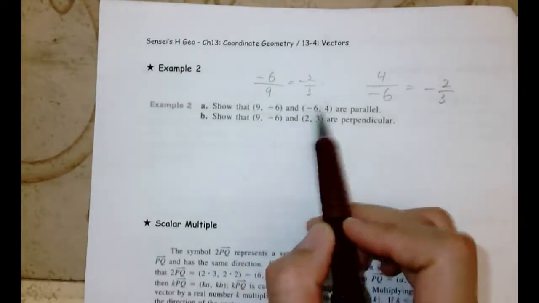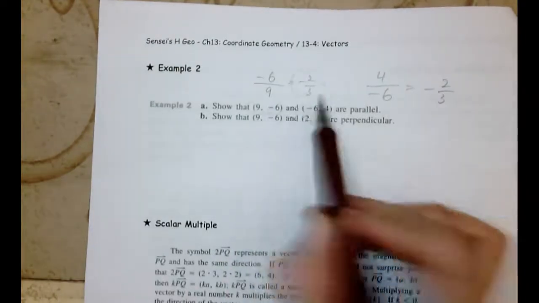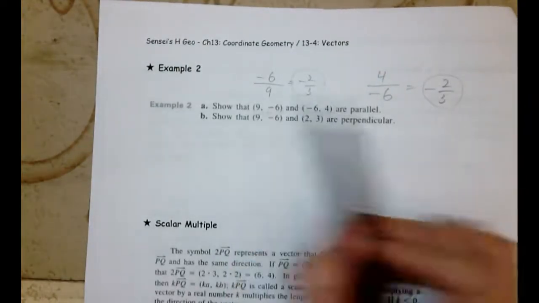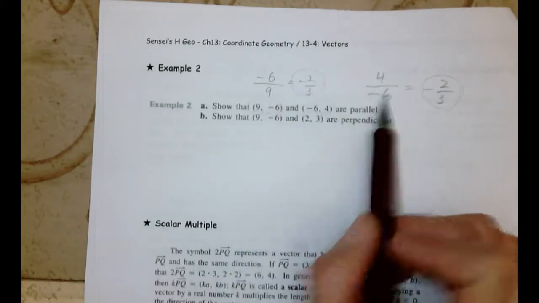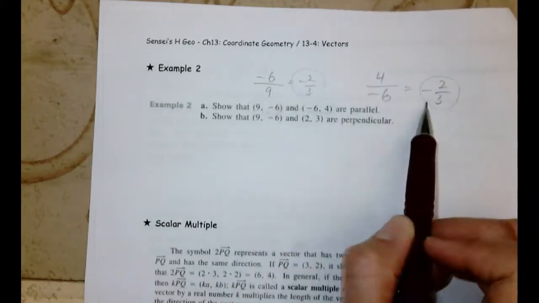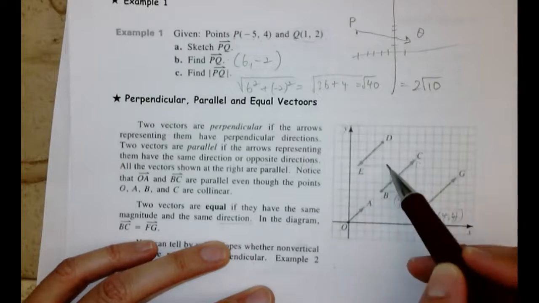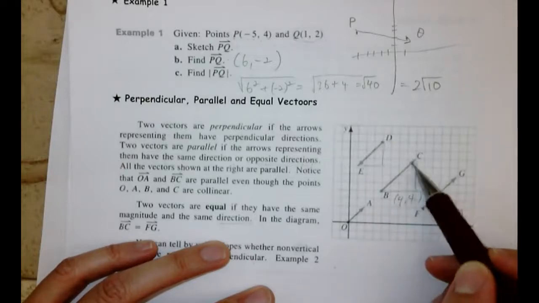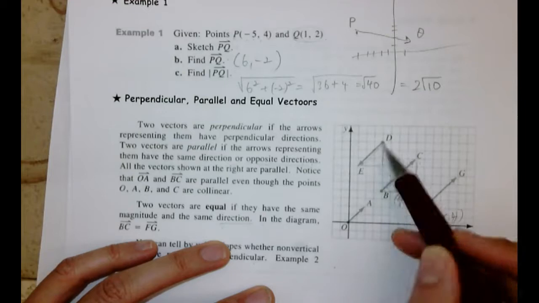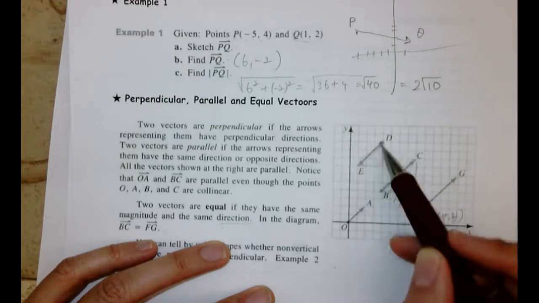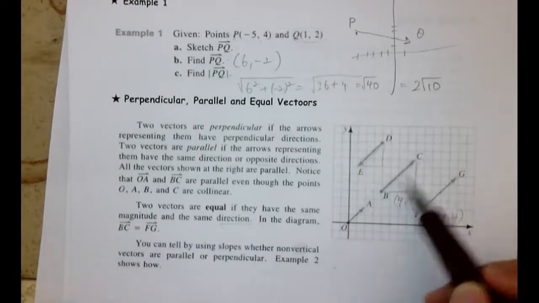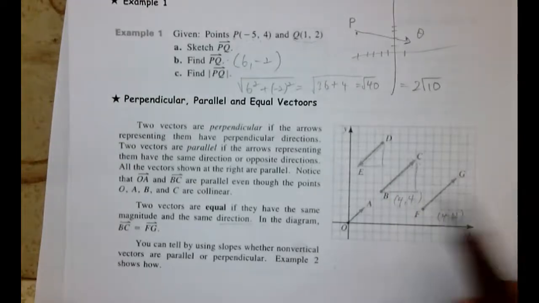So these two vectors are parallel because they have the same slope. They don't have the same magnitude though, but they have the same slope, so they are parallel. So this one is just like these two. See, these have the same, so this is 3 and 3. This is 4 and 4. They have the same slope, so these are parallel, but they are not an equal vector, because the magnitudes are different.